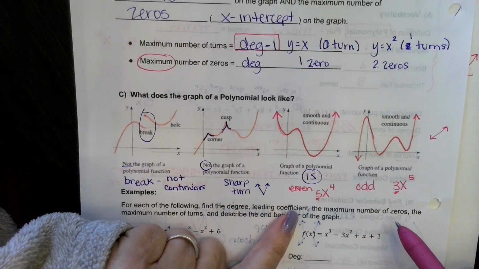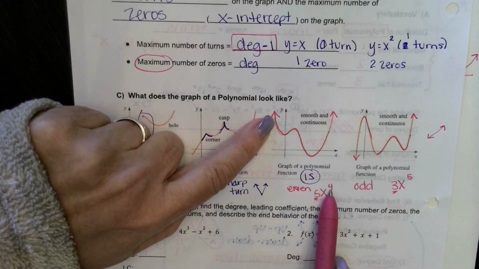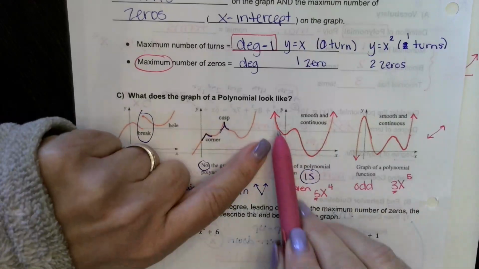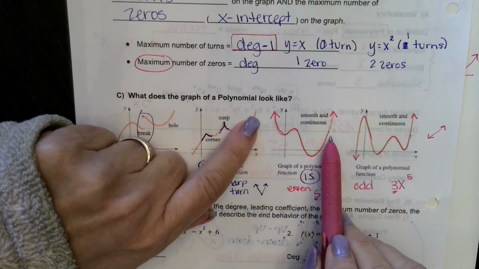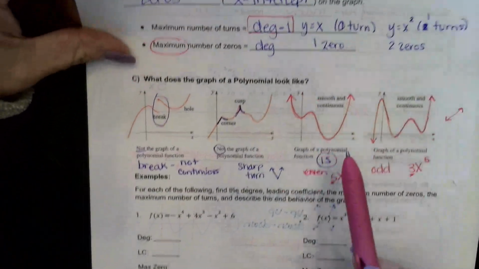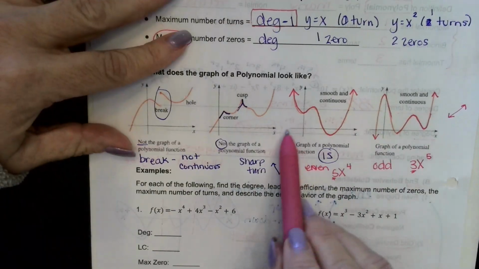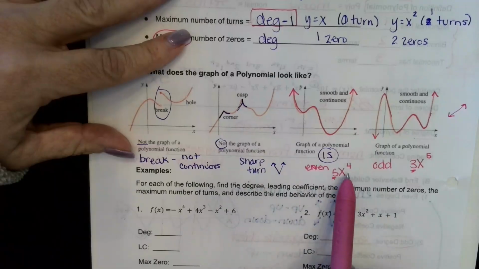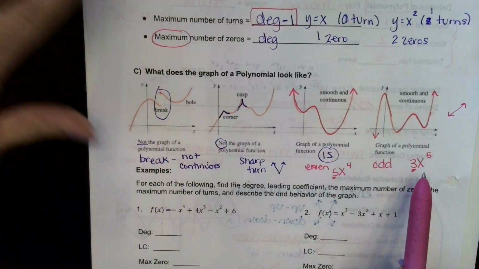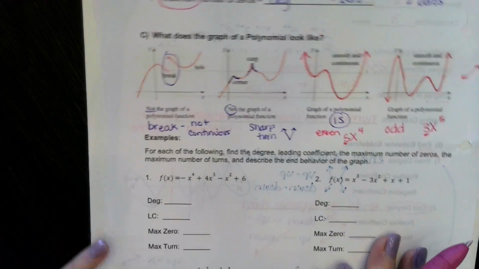Okay? So that's why the end behavior is super important, because it's going to tell you if you're even or odd. And then the number of turns are going to give us our degree. Okay? Now, when we get to zeros, it gets a little bit different based on what's happening at the x-axis. But we can tell a whole lot from just this. Okay? So let's do a little practice right here.